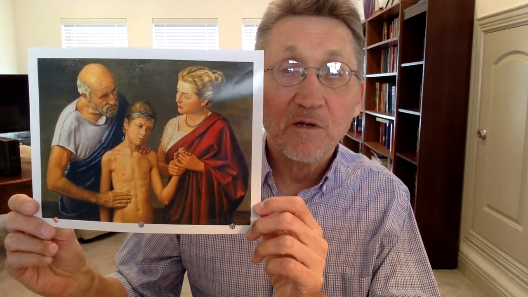Here's a nice image, very beautiful. It's a painting, obviously, from much after the fact, but it shows Hippocrates ministering to a young boy, maybe a teenager, and the boy's mother is holding his hand and is obviously very concerned for his well-being. So Hippocrates is one of the great physicians in history, and that's why we're talking about him today.